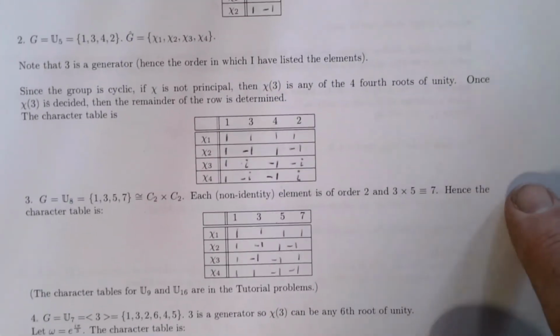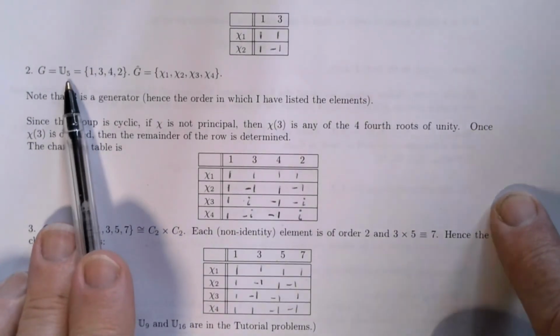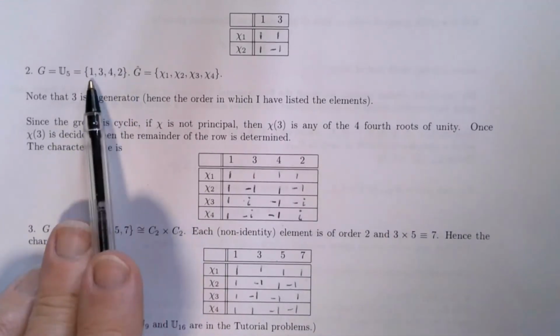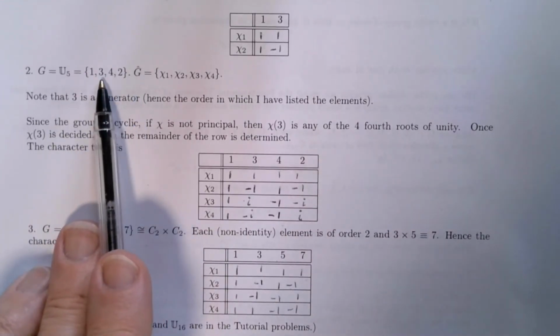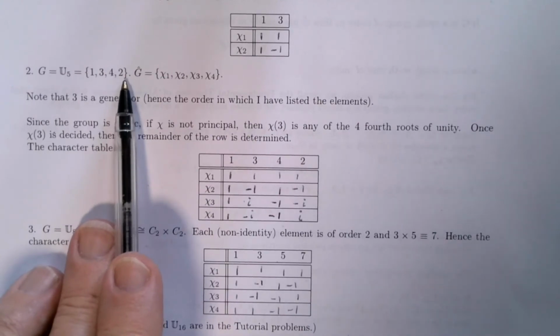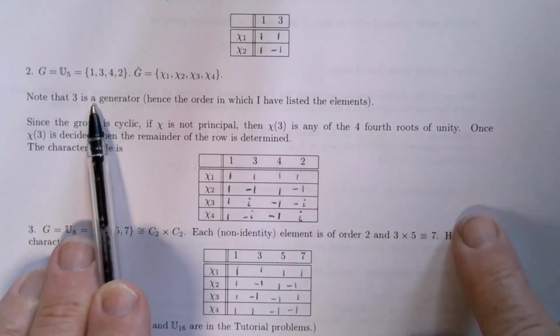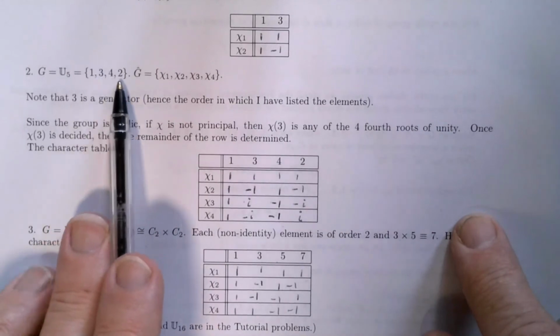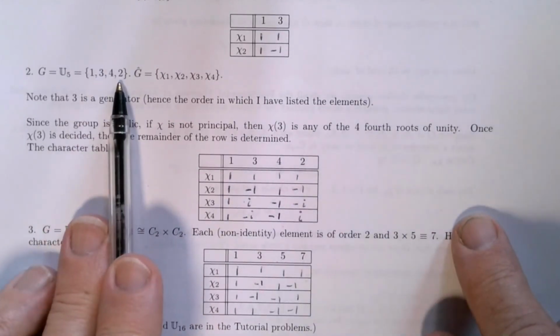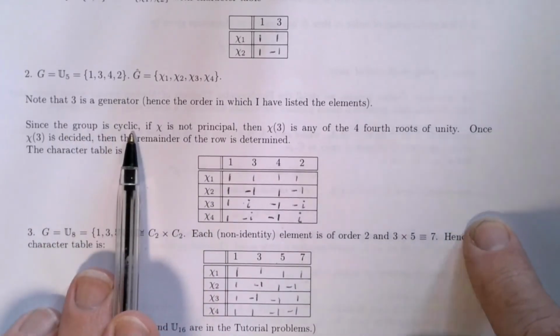A slightly more interesting example is to look at U5, and U5 are all the numbers relatively prime to 5, which of course are 1, 2, 3 and 4. I've put them in this order because 3 is a nice generator. So 3 squared is 4, and then 3 by 4 is 2 mod 5. So I took 3 as a generator and put them in this order. I could have actually put 2 as a generator as well, it doesn't matter, but I've just chosen this particular order. Now this group is a cyclic group that's generated by, in this case, 3.